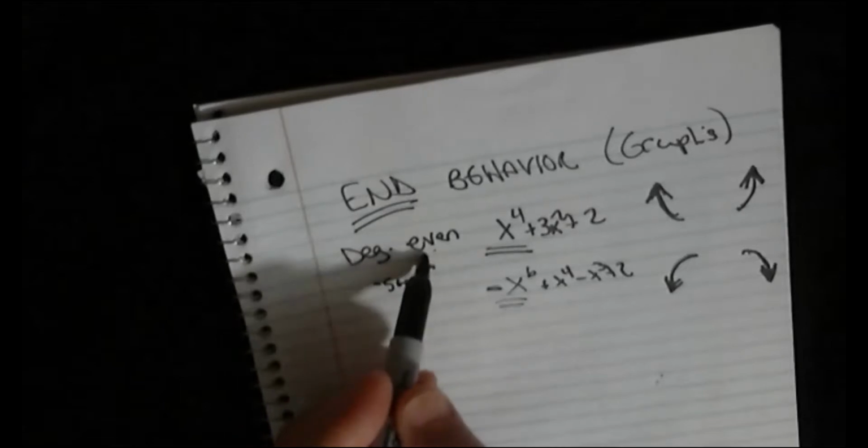Now, again, the interior of this graph could do any kind of goofiness, okay, but the ends are both going to be facing down. So again, with an even degree, my ends are going to go in the same direction. If they're positive, they're going to go up. If they're negative, they're going to go down.